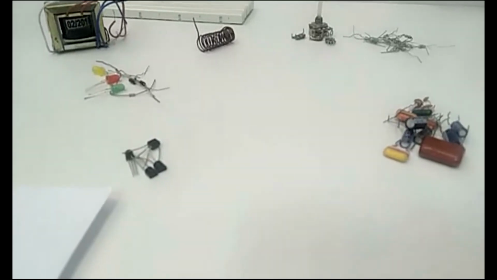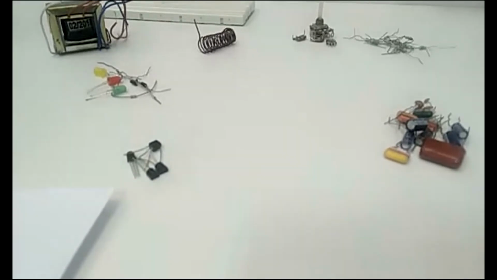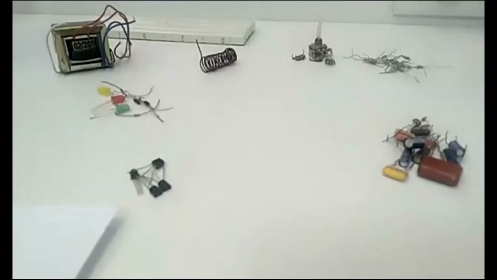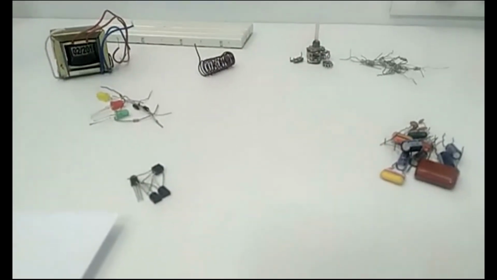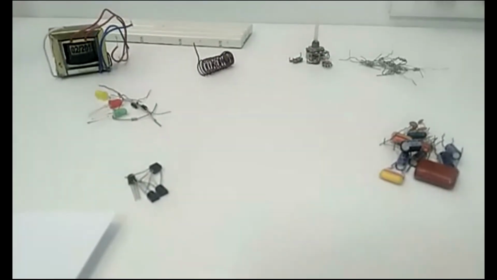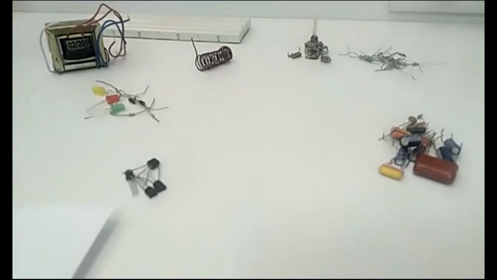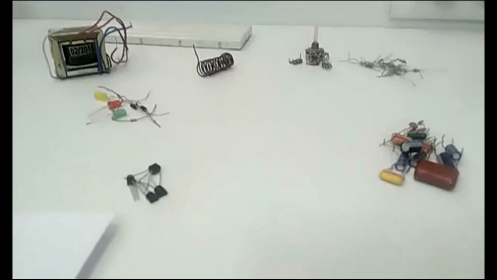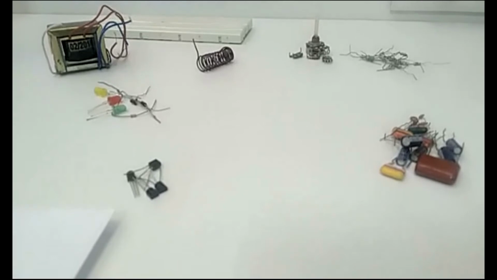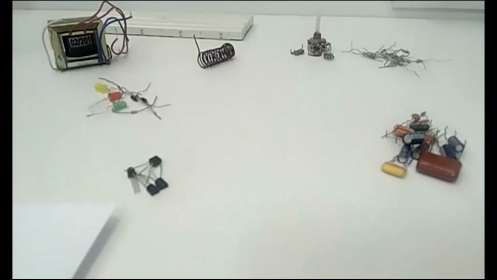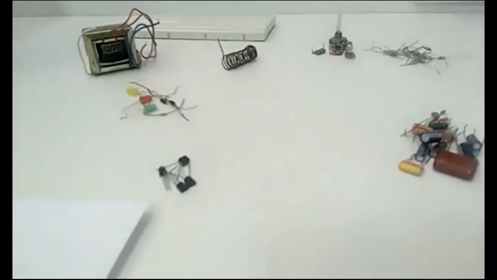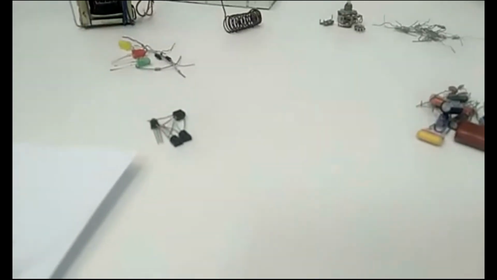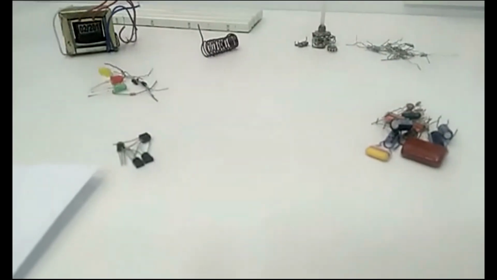Before going to that, all of you may be familiar with these components that you can see right now. First, we would like to start with the basic division of the components. We have two kinds: active components and passive components.